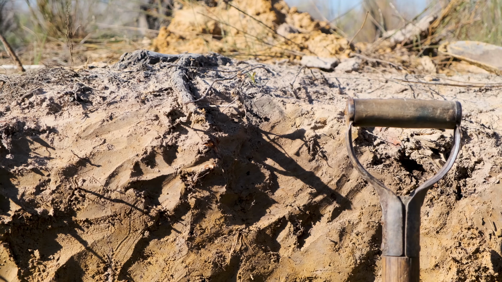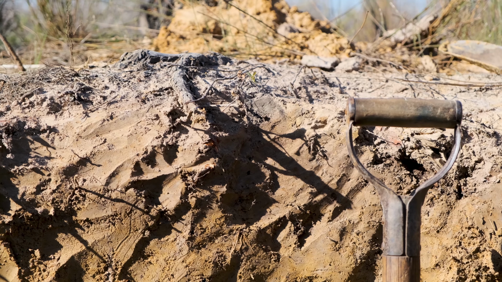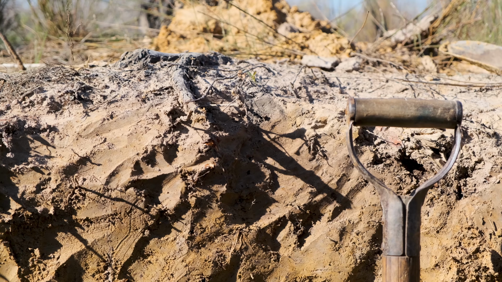We see that we have a dark grayish color A horizon. Some parts of the A horizon, like that spot over there, are darkened by organic matter. There's a fair amount of root penetration in this area, as we can see here. And so this A horizon has a silty loam texture.